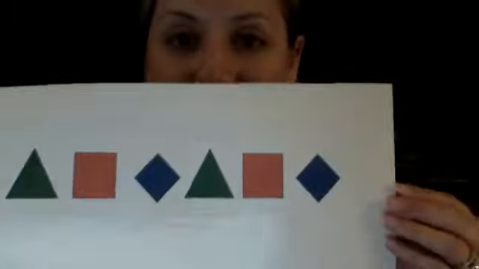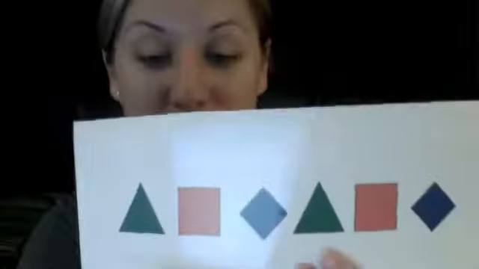I have created pattern sheets using pattern blocks. This pattern demonstrates an ABC pattern, and students are able to understand that this pattern is extending. So they're going to see a triangle, square, rhombus, or diamond, and they're going to need to know that a triangle, square, rhombus comes next.